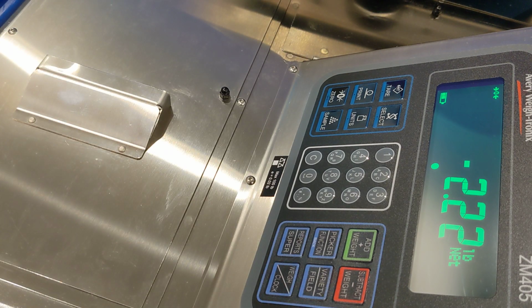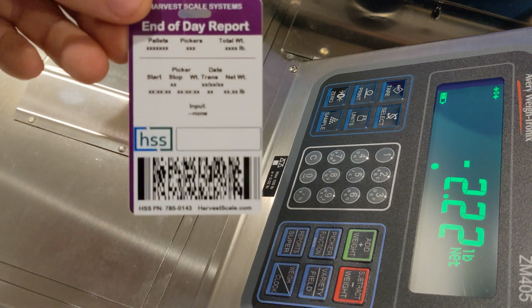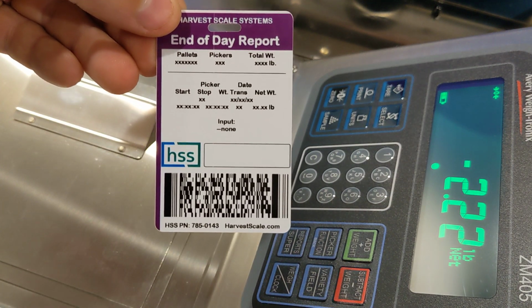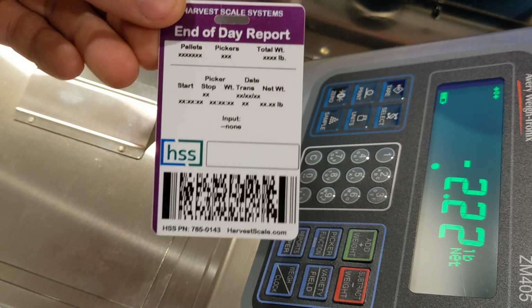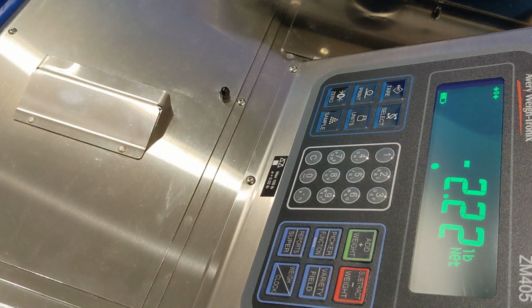At the end of the day, we have a summary report. You can scan this purple badge and it will give you a total for the scale and a high-level total for every picker that's worked on that scale that day.